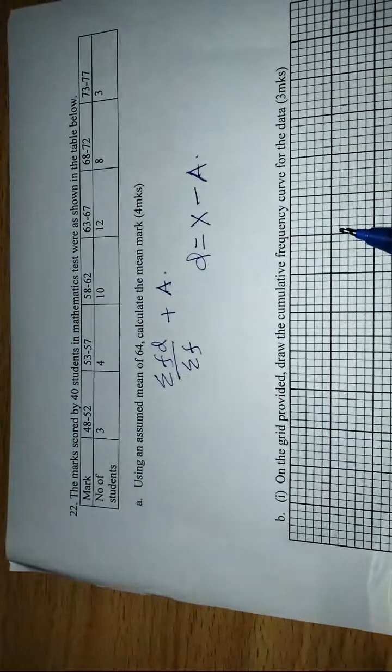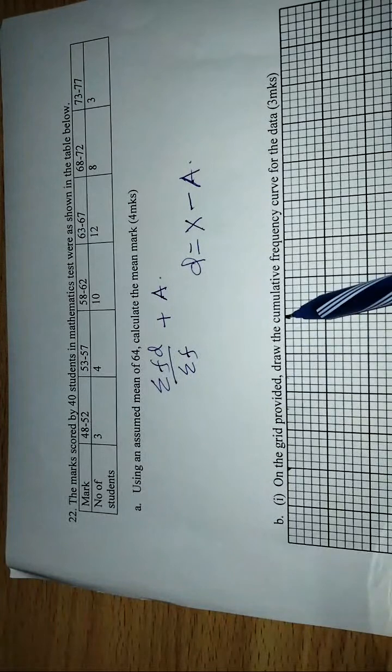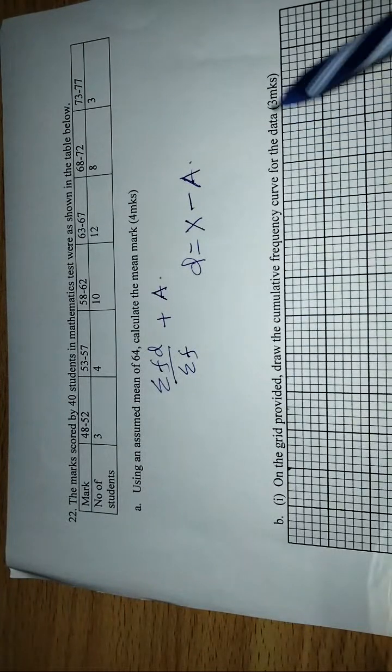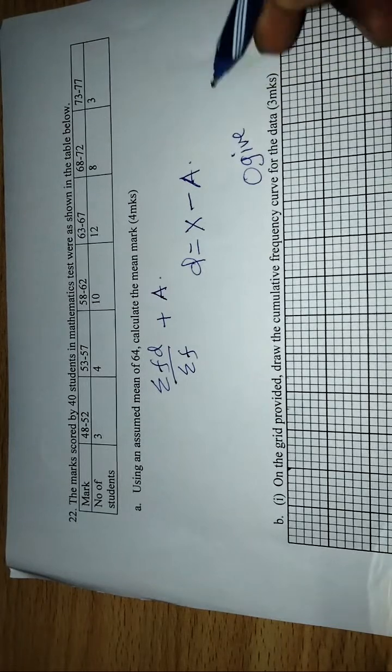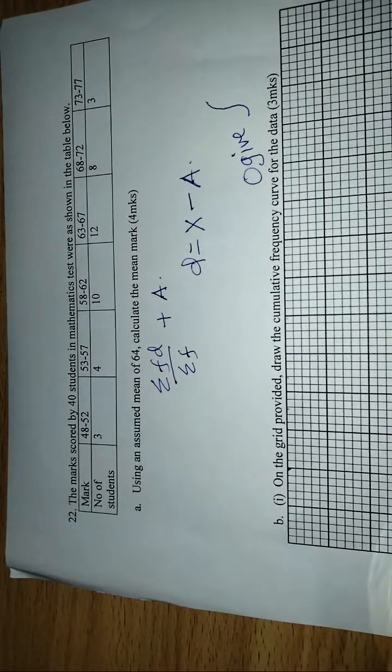But for now, allow me to focus on the ogive, where we are told, on the grid provided, to draw the cumulative frequency curve of the data. Cumulative frequency curve is also called the ogive. An ogive should behave like a stretched S, like this. So that is what we should expect.